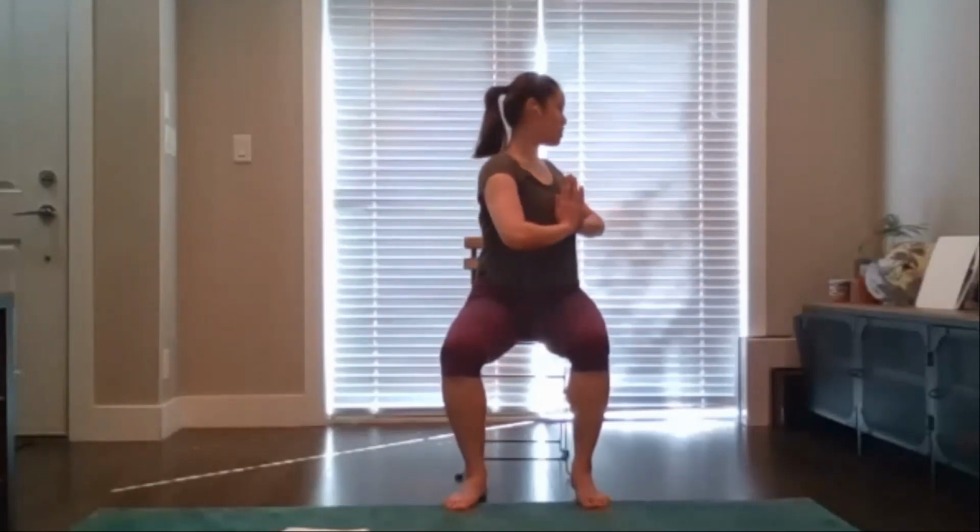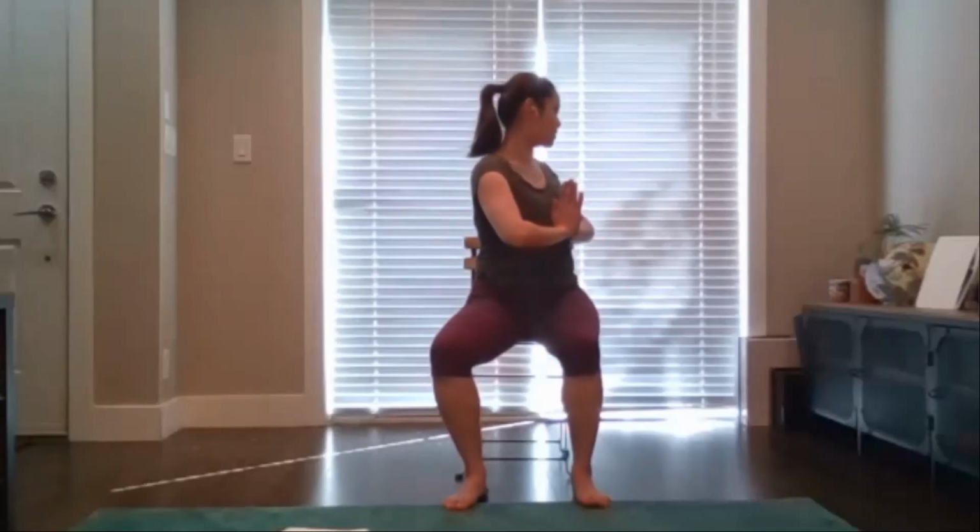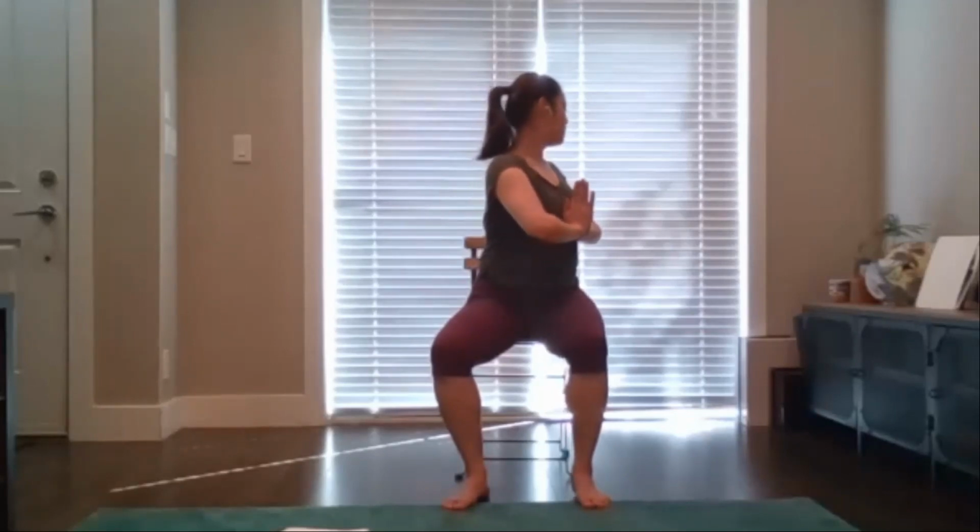Same thing, other side. Rotating over to the side, shoulders away from the ears if you can. Feet planted firmly into the floor. We're still nice and tall. And then we come back to the front, dropping these arms.